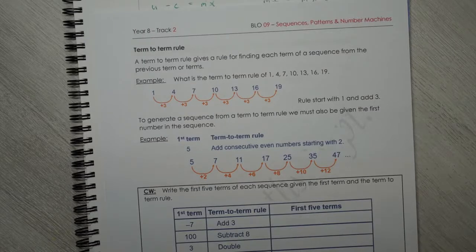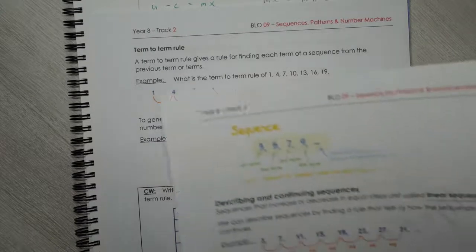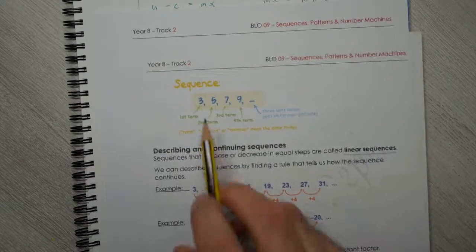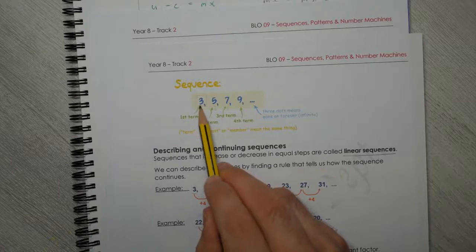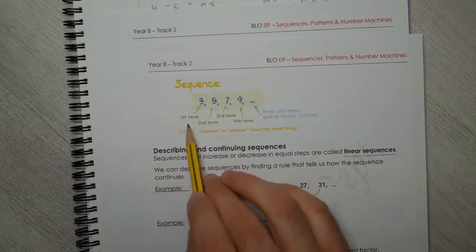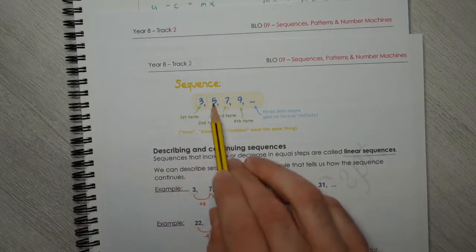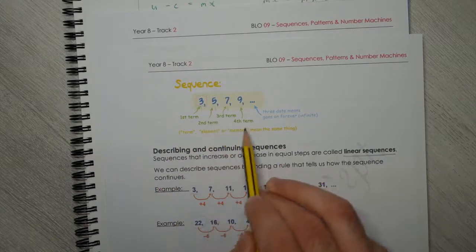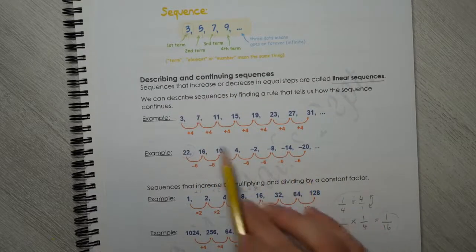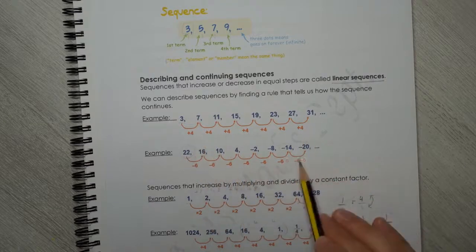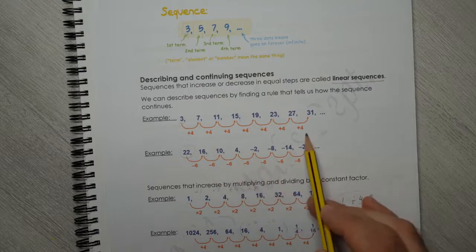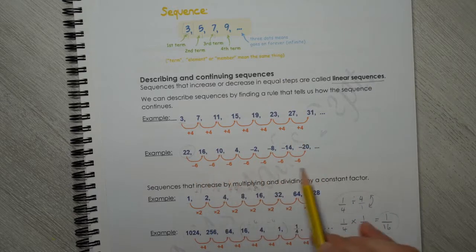So the most important thing we have said so far is that the first number of the sequence is called the first term. The second number is called the second term, etc. Sequences can go up or down, both by adding numbers or decreasing numbers.